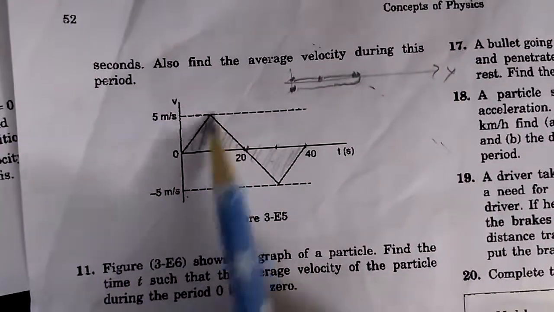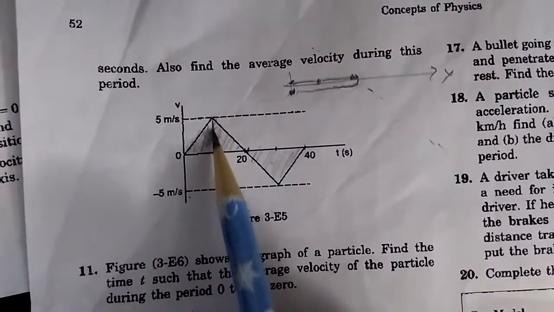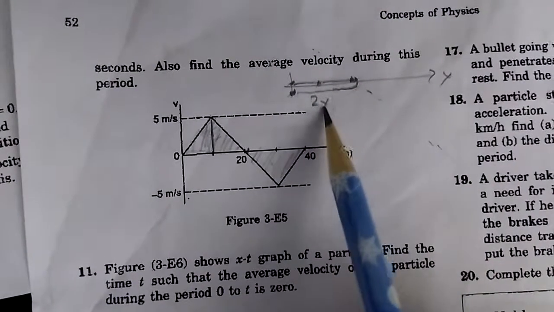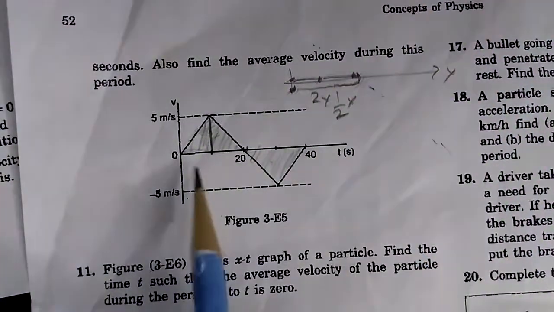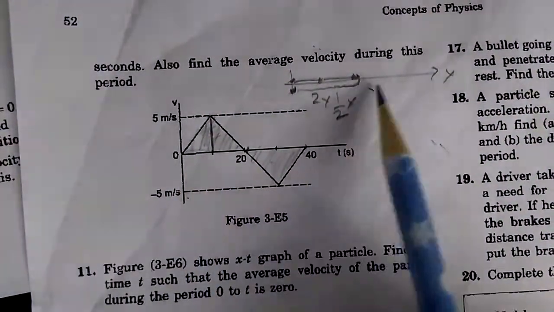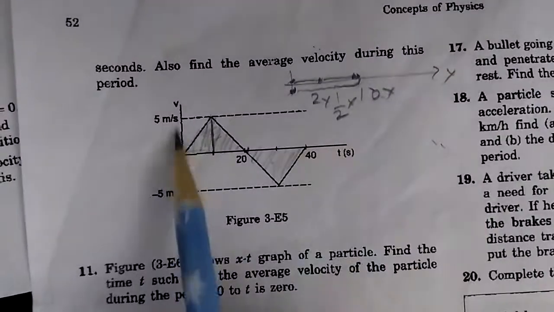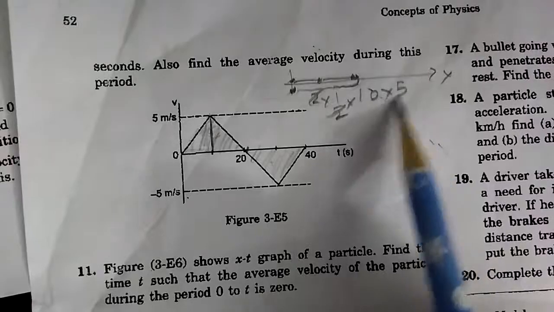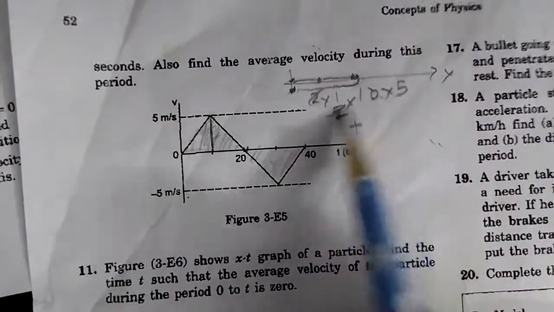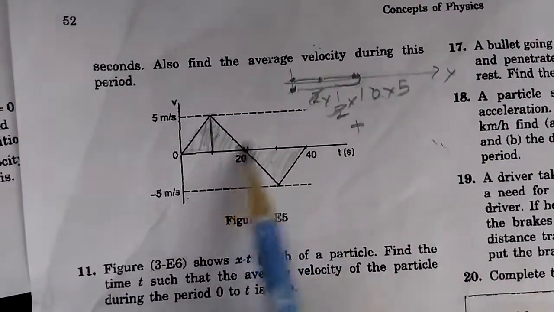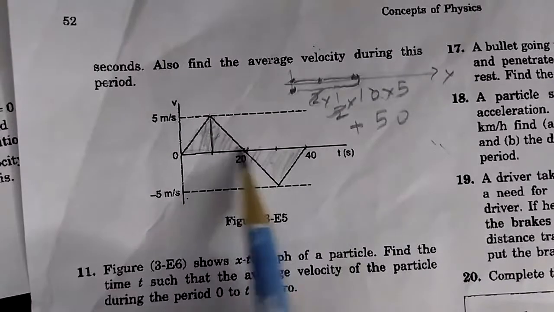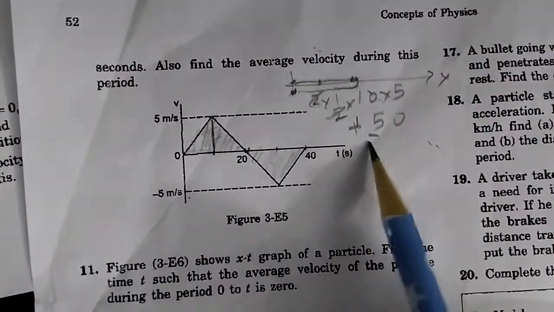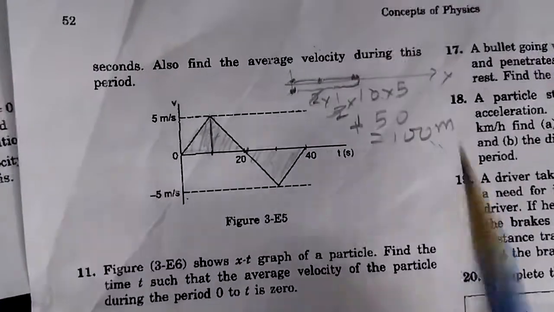What is the area of this one triangle? It will be 2 times the area of one of these triangles, or 2 times half of this distance, 10, multiplied by this height, which is 5. So this becomes 50, plus 50 for the other. Same thing for this one. This will also be 50 because it is a similar triangle, quite the same triangle. So the total distance traveled will be 100 meters.